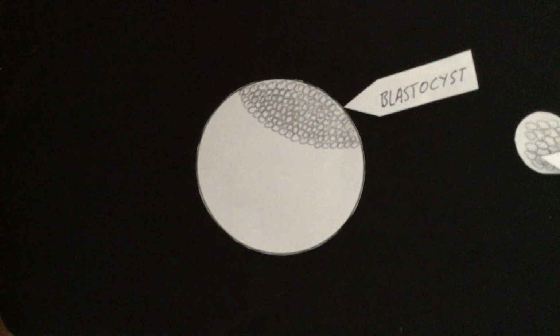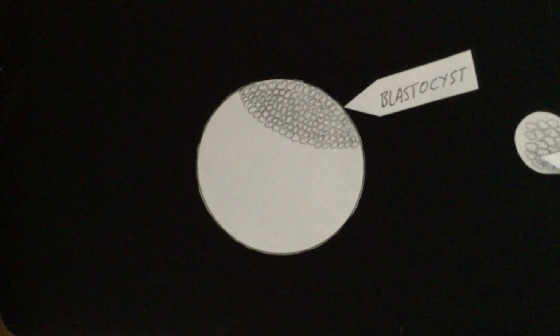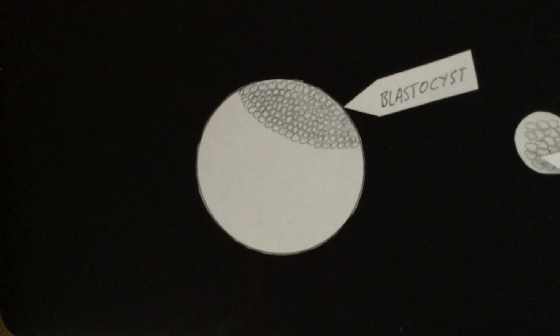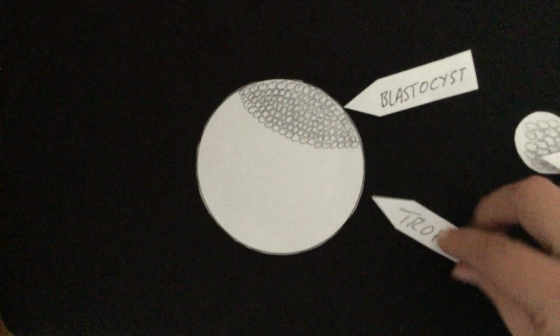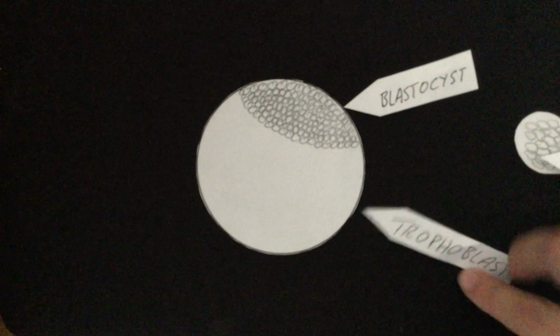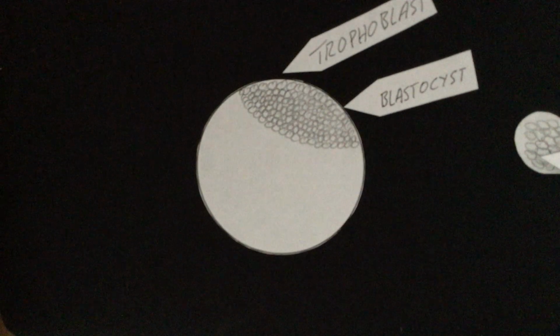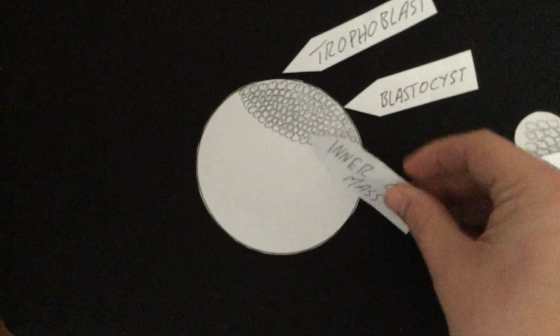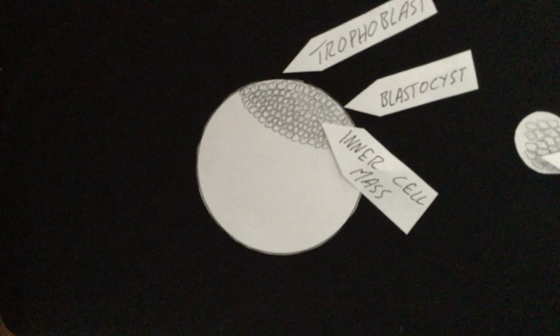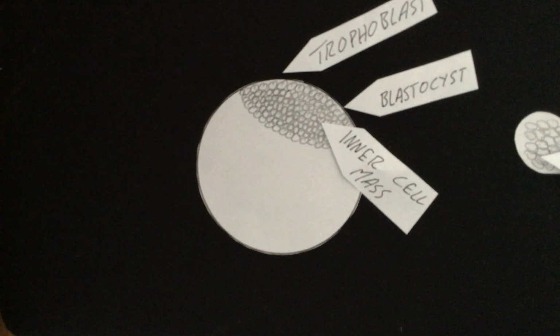The blastocyst is the name of this cell at the point where you have an outer layer of cells called the trophoblast layer, which runs around the outside, and an inner layer of cells called the inner cell mass, which is just there. So at this point there are only two separate types of cells, your trophoblast cells and your inner cells.